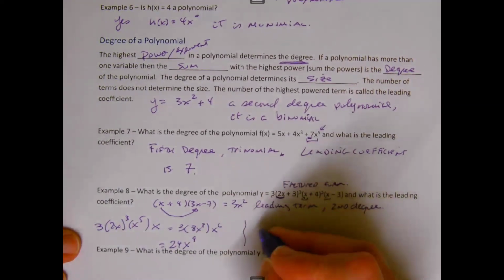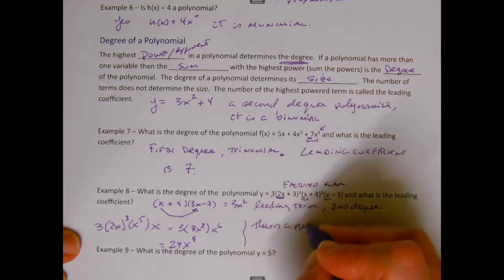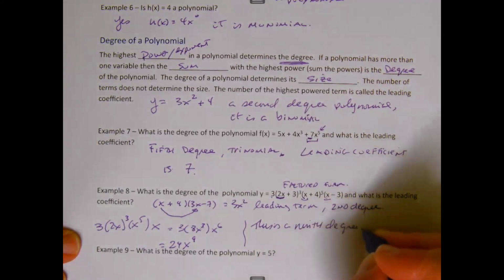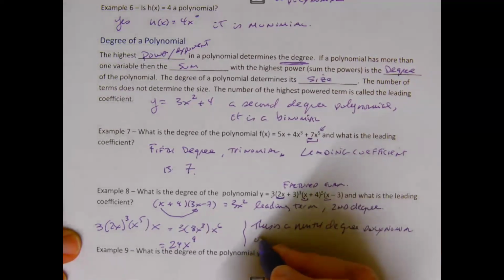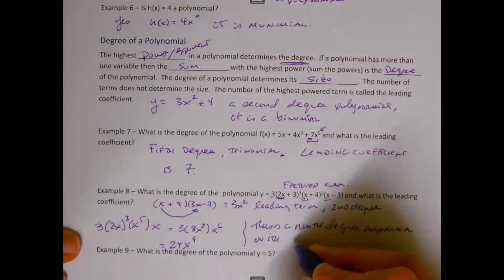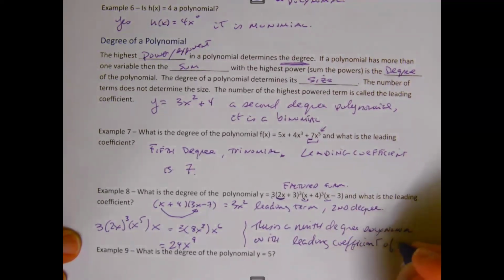So this is a ninth degree polynomial with a leading coefficient of 24.